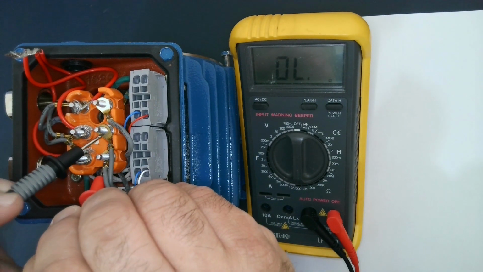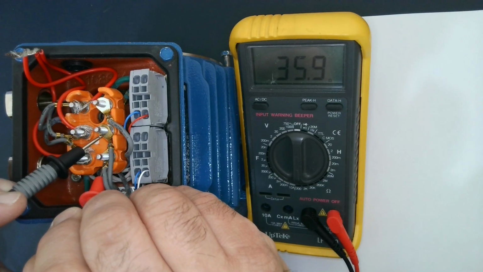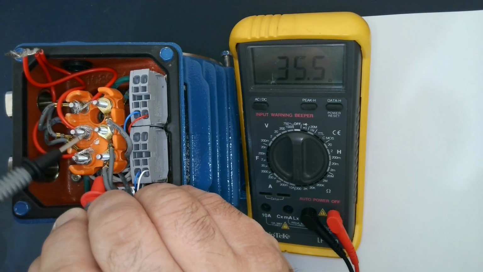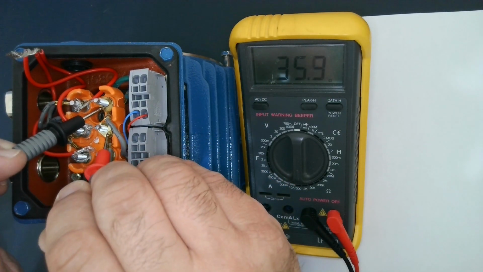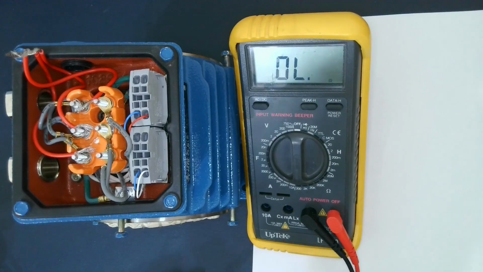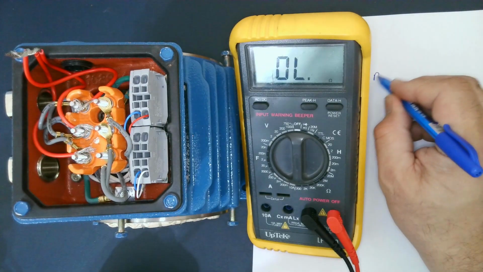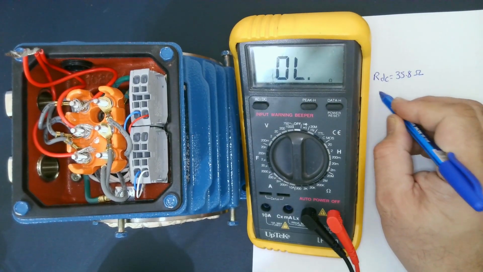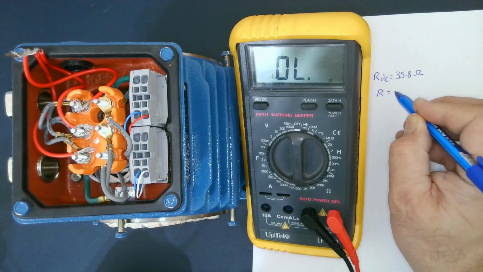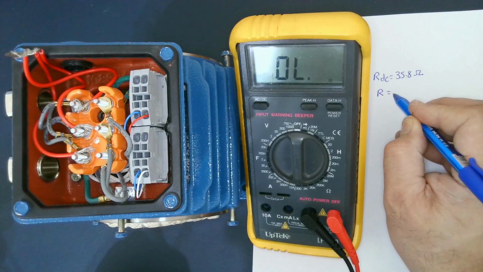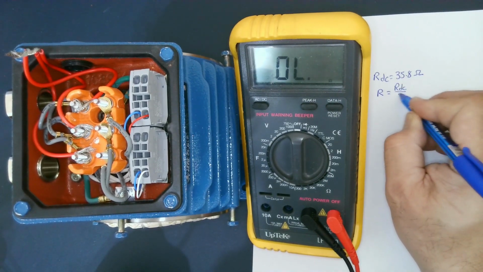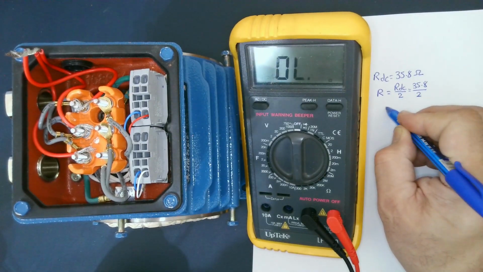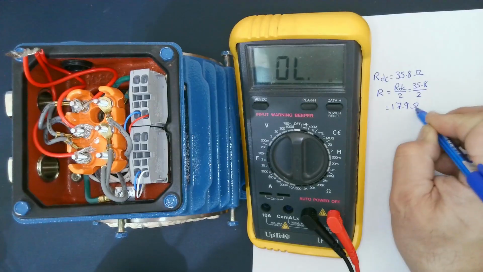So that one will be the A and B measurement, something like 35.9. Between A and C, we have 35.5. Between B and C, something like 35.9. So let me take the value in between: RDC equals 35.8 ohm. Because the two resistances are connected in series, we divide that by 2, so RDC over 2 is 35.8 over 2, which gives us 17.9 ohm per phase.